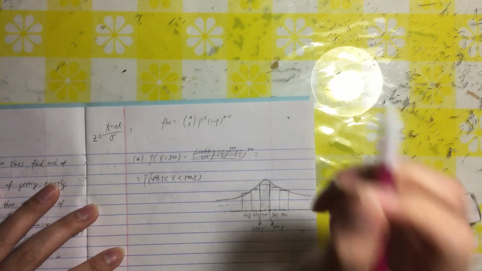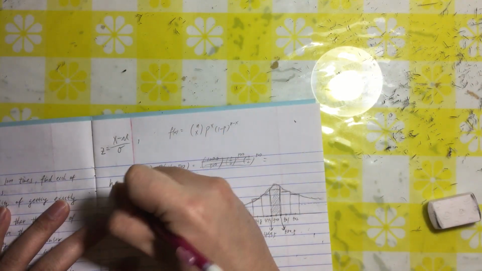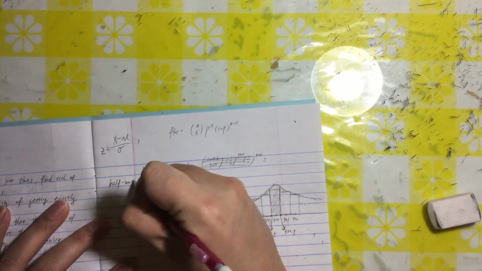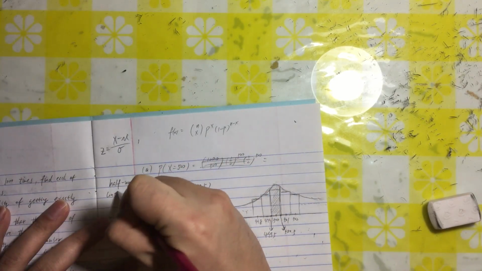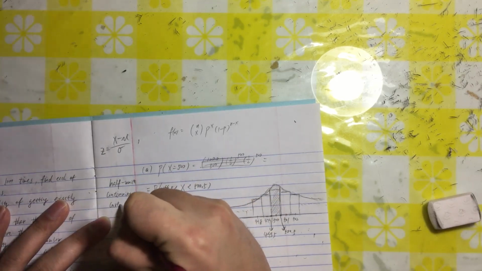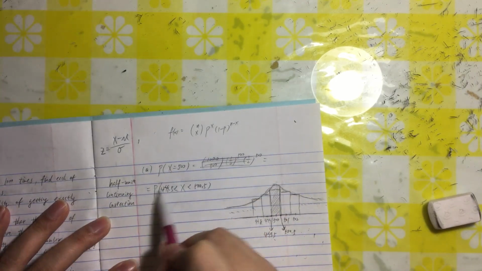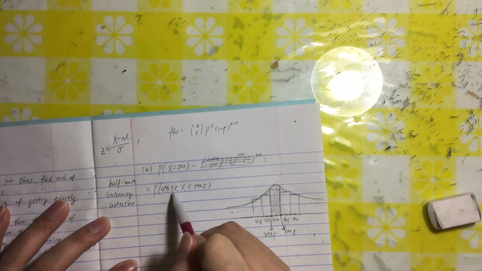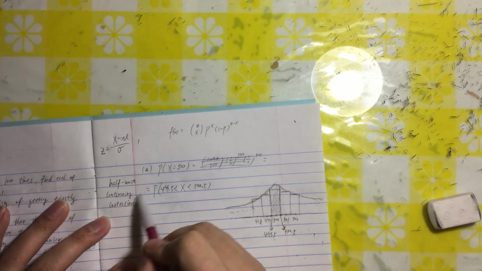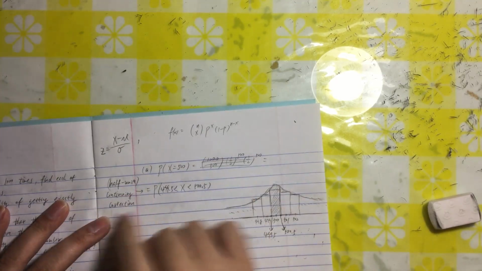This is called the half-unit continuity correction, making the probability that x equal to 500 equal to the probability that x is between 499.5 and 500.5. Usually, we just call this continuity correction.